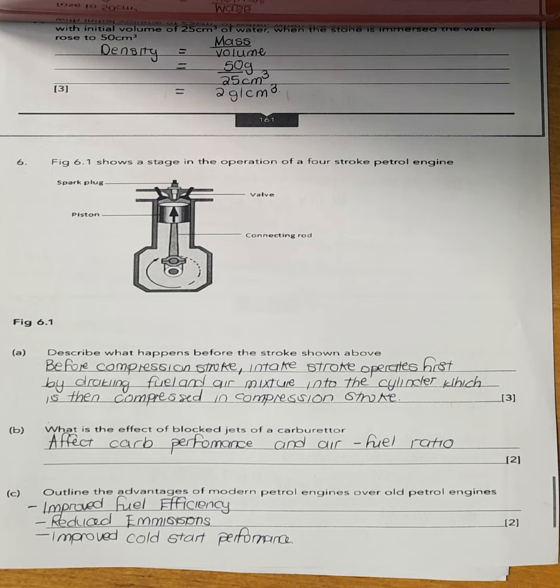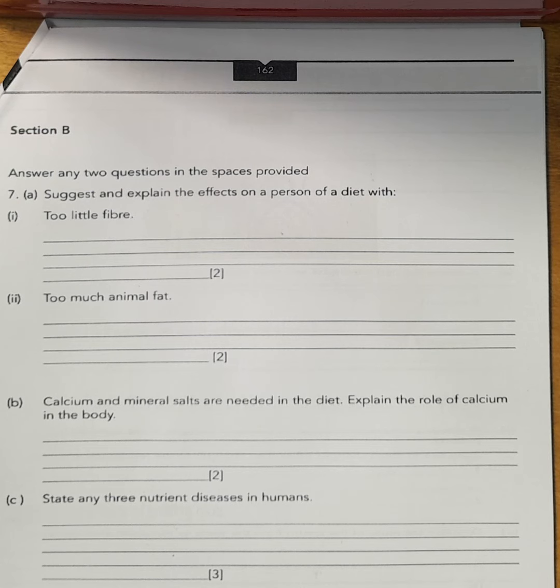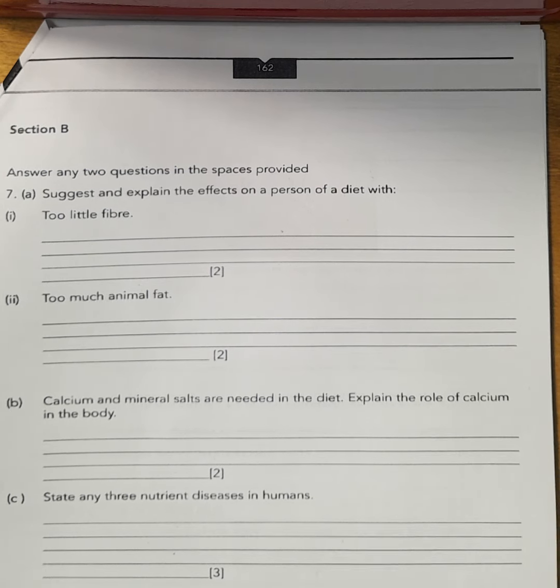Let us move on to section B. Number 7A, suggest and explain the effects on a person of a diet with too little fiber. Here we are supposed to suggest and explain, so it is not a matter of just saying it causes constipation and you leave it like that. You need to explain. So first we are going to write the effect is constipation, and then in the explanation we say there is no substance to the undigested material to be moved along by the muscles of the gut. The undigested material will be hard to move forward for elimination.